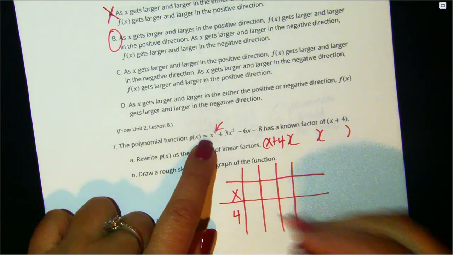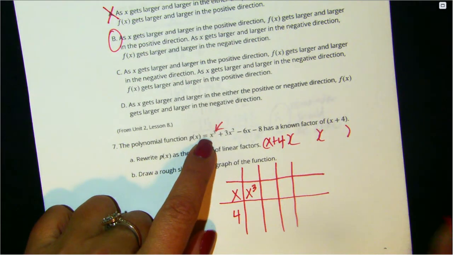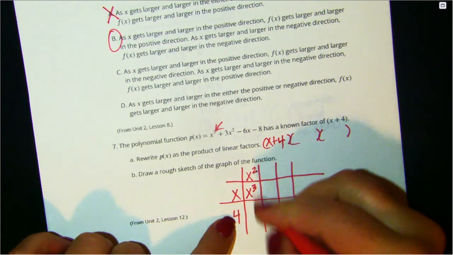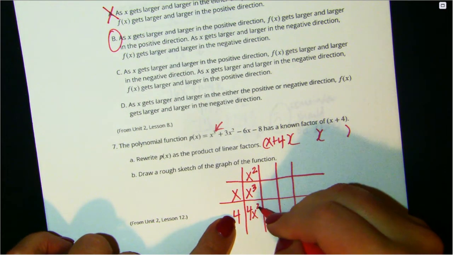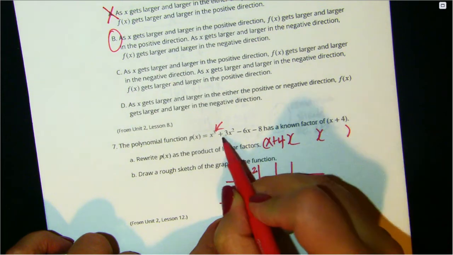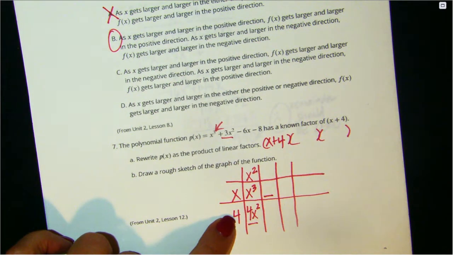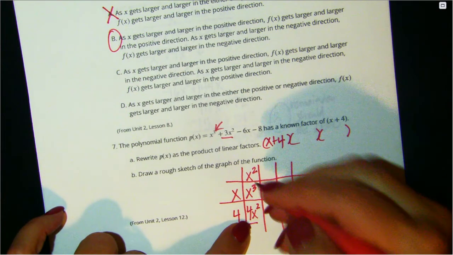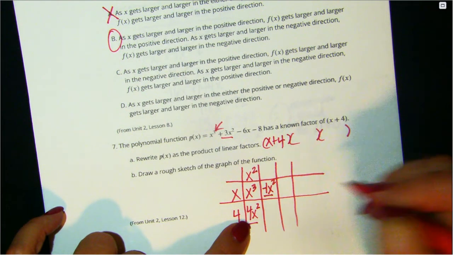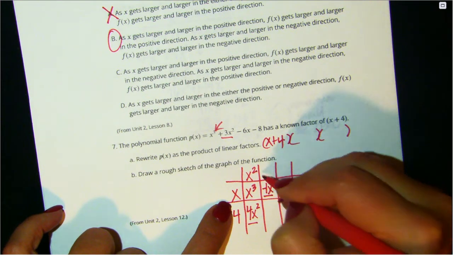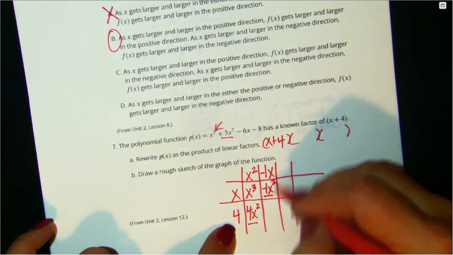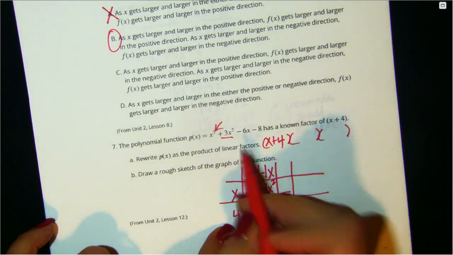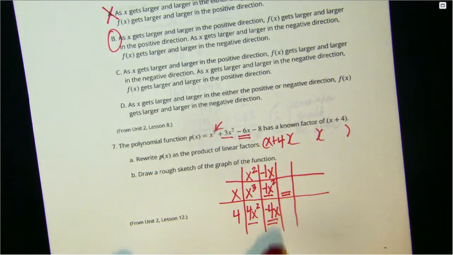I know x to the third goes right here. X times what makes x to the third? X squared. That would make 4x squared. This plus this has to make 3x squared. 4x squared and what x squared make 3x squared? Negative 1x squared. X times what makes that? Negative 1x. That would make negative 4x. This and this have to make negative 6x.